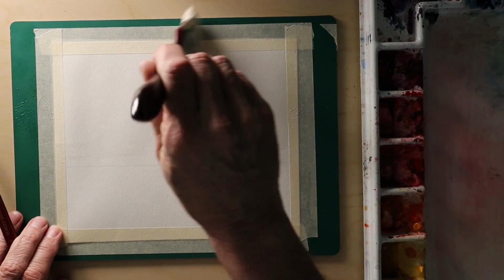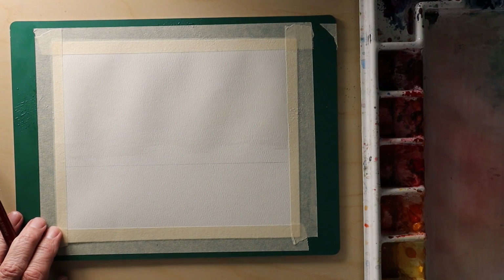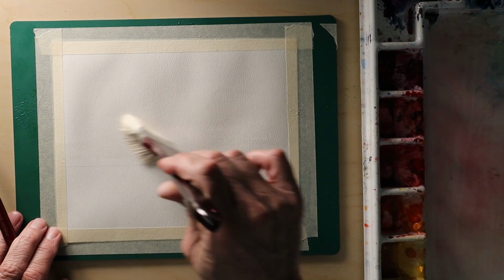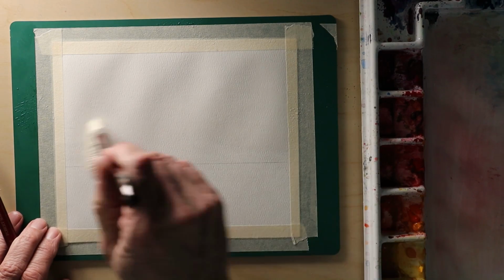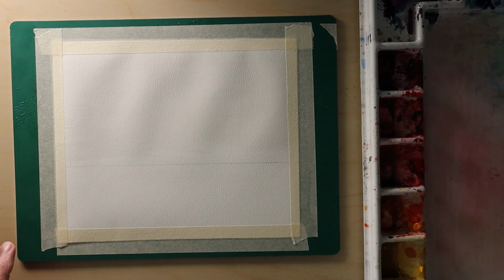And again, just wetting the paper a little bit so it's got a nice sheen to it. We're going to do a little wet on wet. Okay, so first painting is going to be clear blue sky. All right, so what I'm doing over on the side, I know you can't see that, is I'm just picking up a blue, and it doesn't matter what blue today.